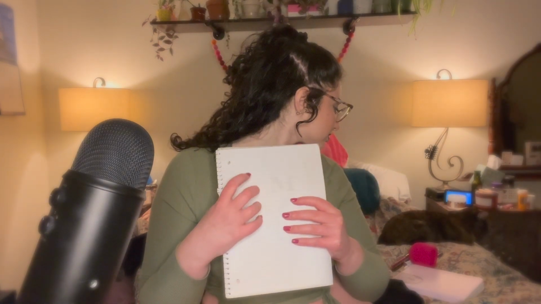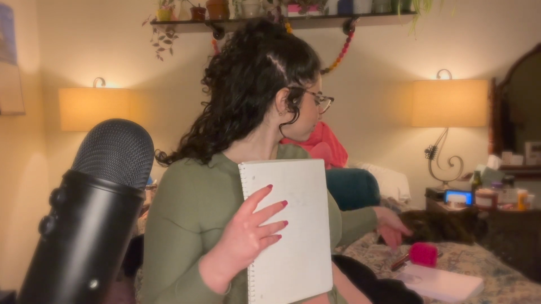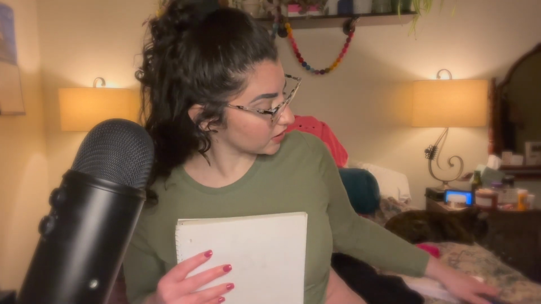I'm going to be writing in this little notebook. It is purple. It kind of looks blue. I'm going to be using a variety of different utensils. I don't know which one to use first. I think I'm going to use the black one.